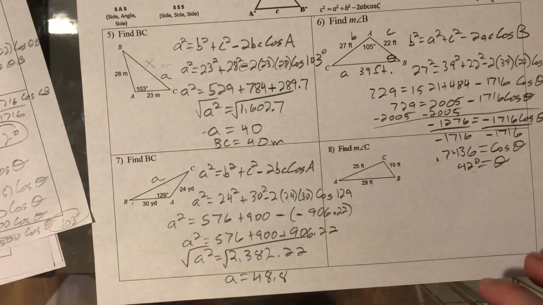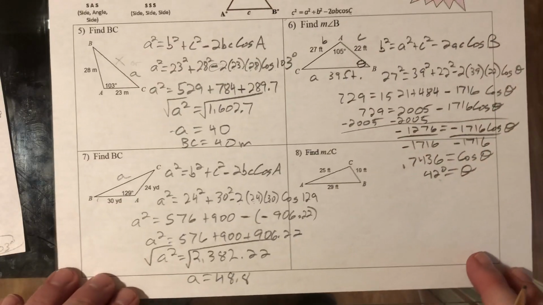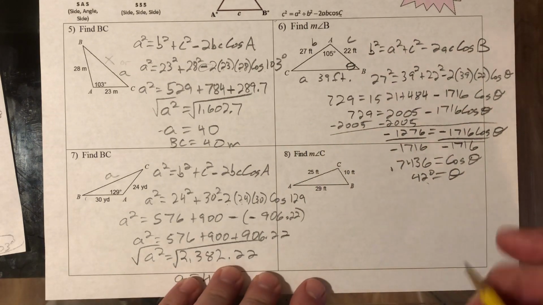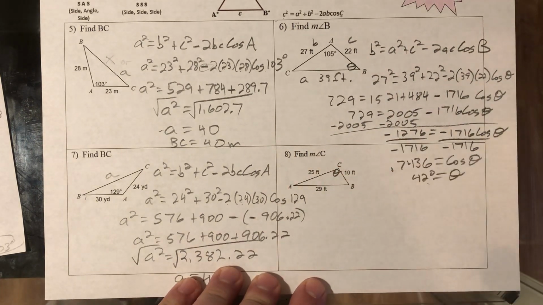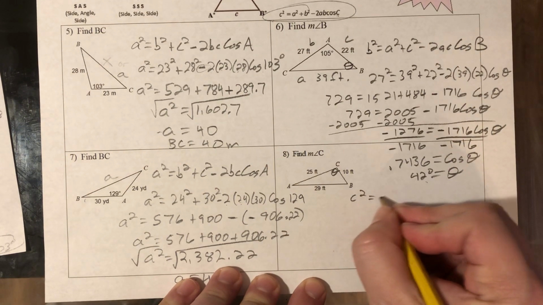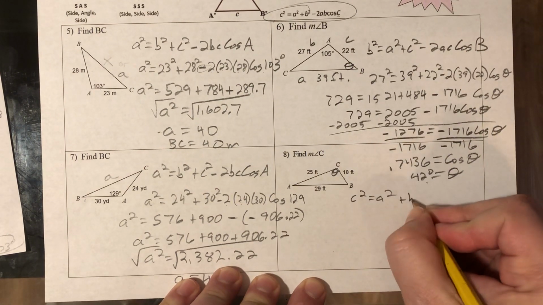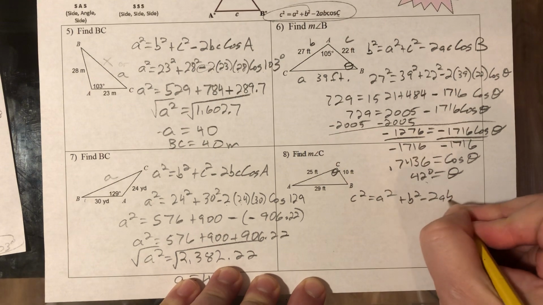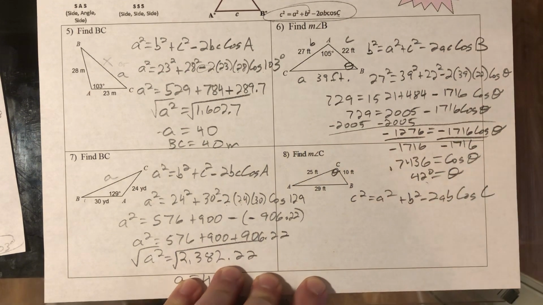Okay? And then finally, using law of cosines, find the measure of angle C. All right, I'm going to put a theta there. And since we're dealing with a C, I'm going to do c squared equals a squared plus b squared minus 2ab cosine of c.